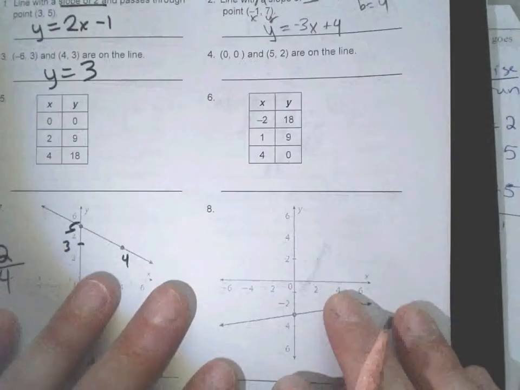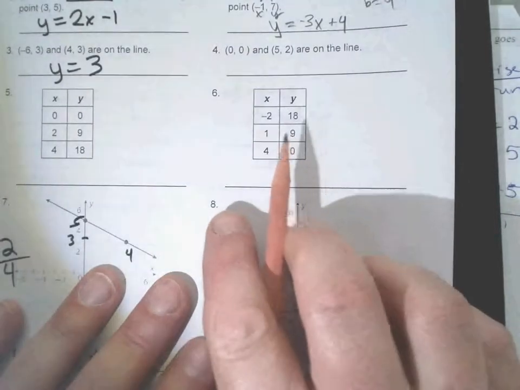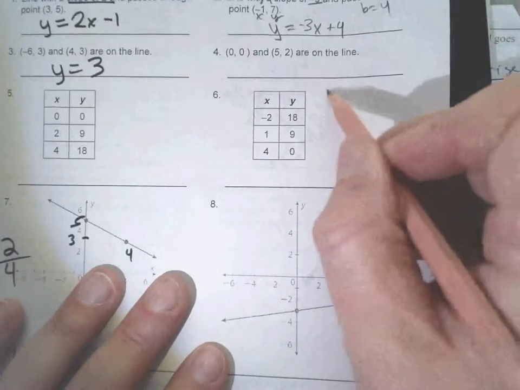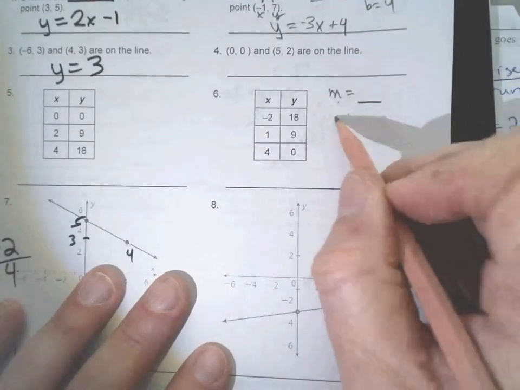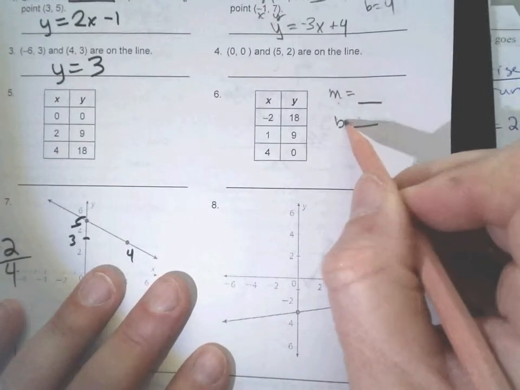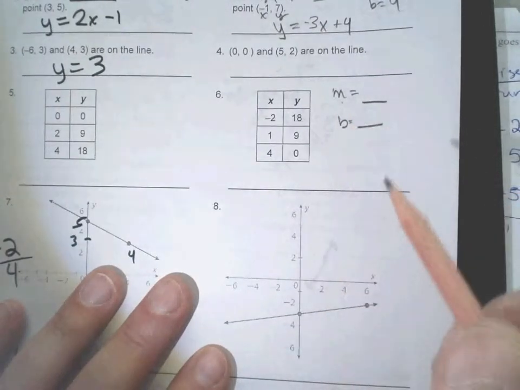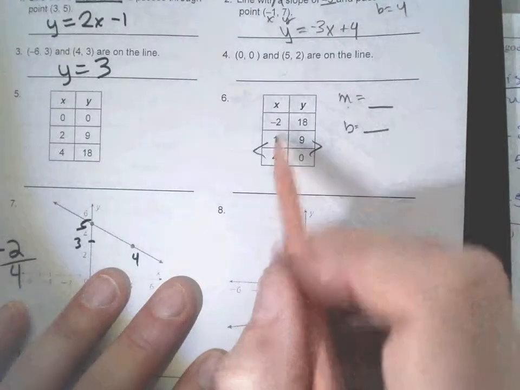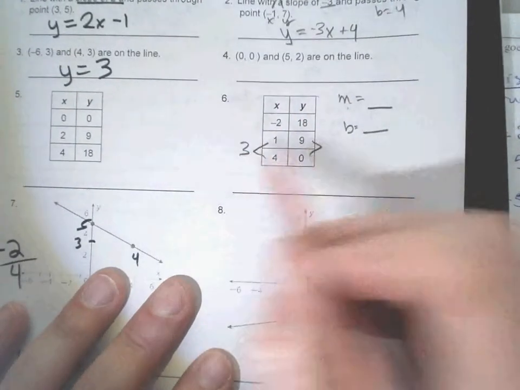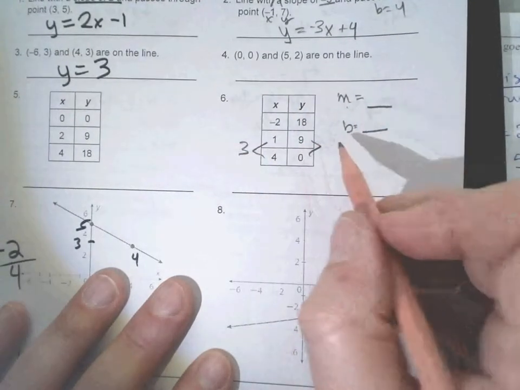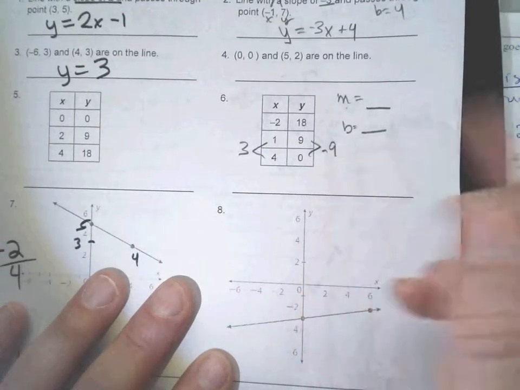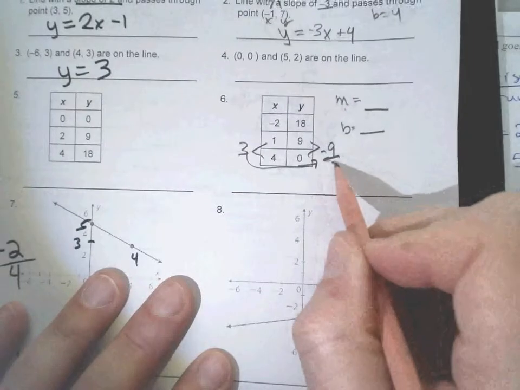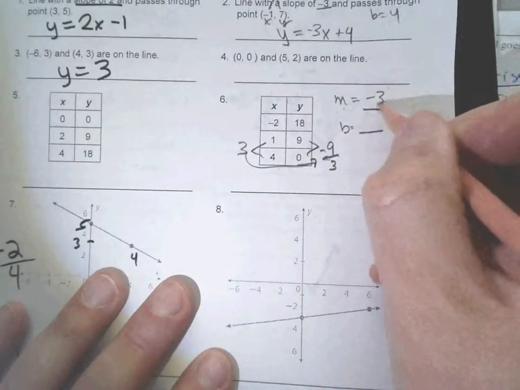On this problem, it's a little bit more difficult because I don't have a 0 in here, so I must figure out the slope and the y-intercept, and I can use the slope to find the y-intercept. So first, let's work with the slope. The change in x from 1 to 4 is a 3, from 9 to 0 is down 9. That gives me a slope of negative 9 over 3, which is a negative 3.